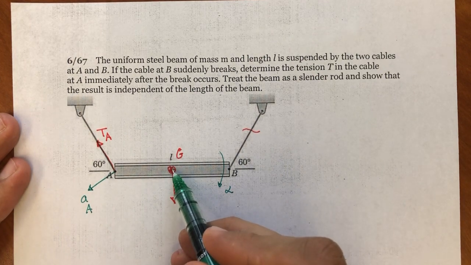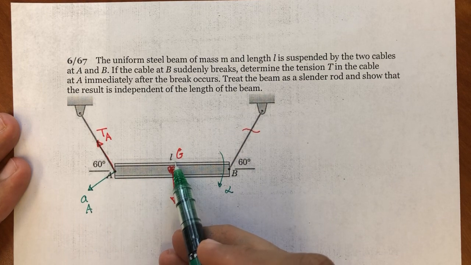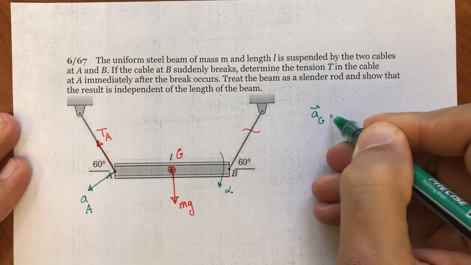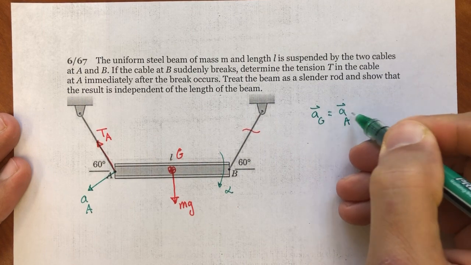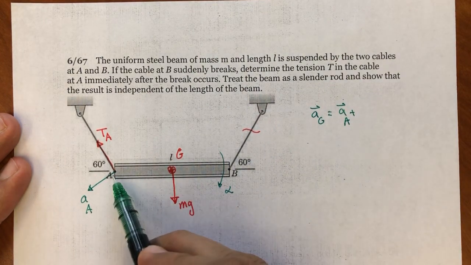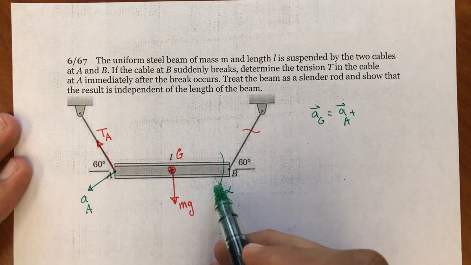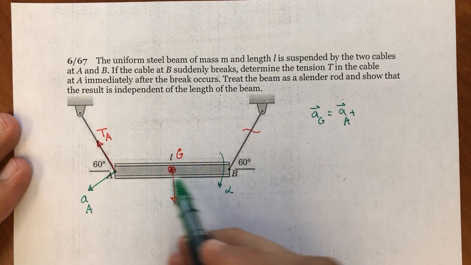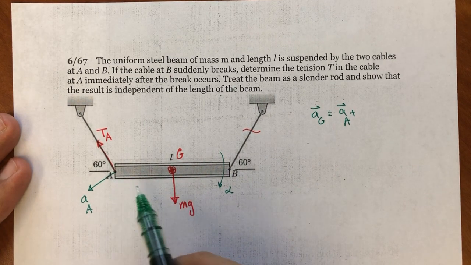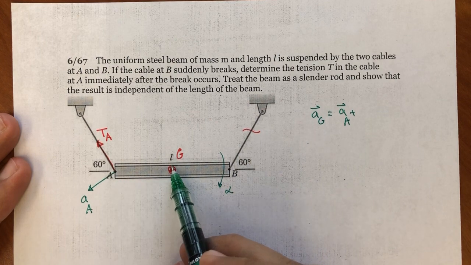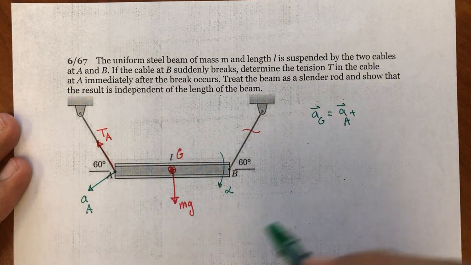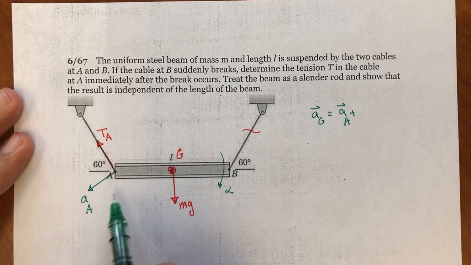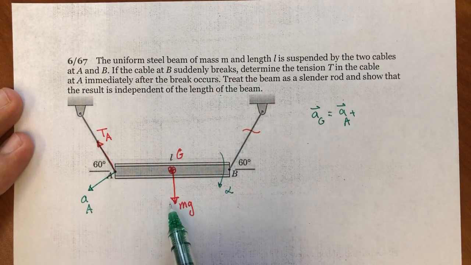Acceleration of G is equal to acceleration of A plus acceleration of G with respect to A, based on the relative acceleration equation, which has two components, alpha cross r and omega squared r. By omega, I mean omega of the beam. But there is no omega. So the only component of acceleration of G with respect to A is going to be alpha cross r, or half L times alpha of the beam, which is going to be in this direction. So it's going to be simply half L times alpha of the beam downward, right? Alpha cross r. If you use right hand rule, you're going to see it is downward.